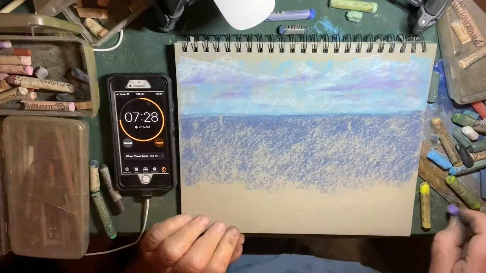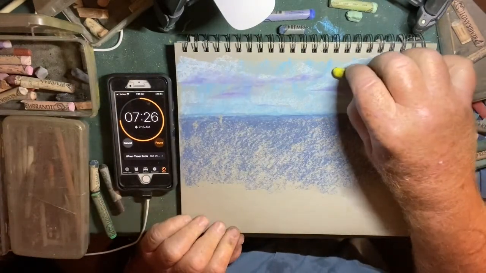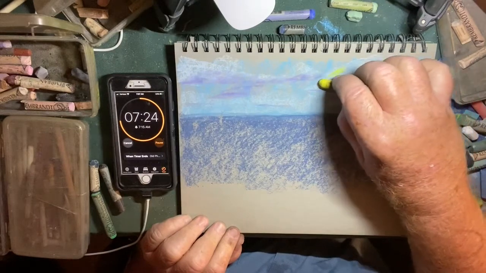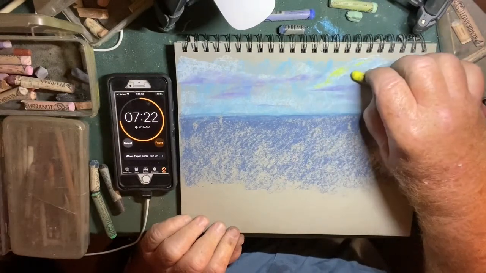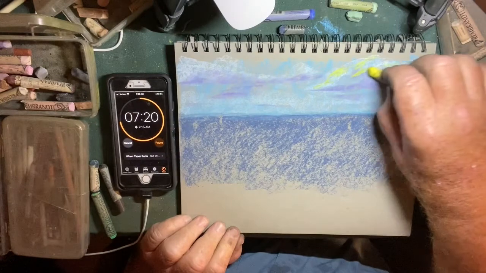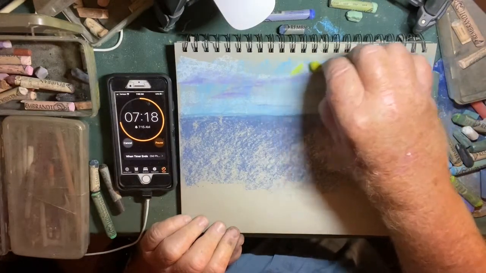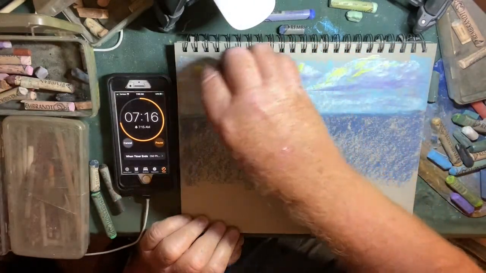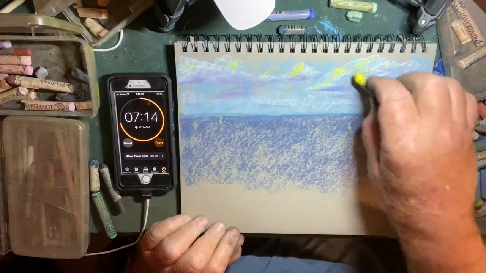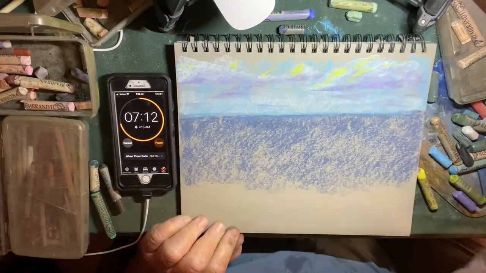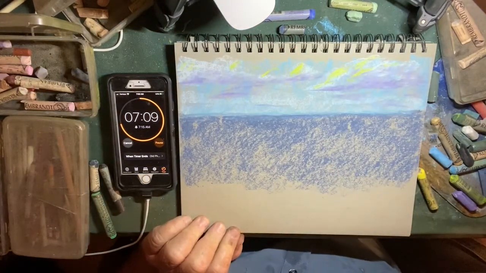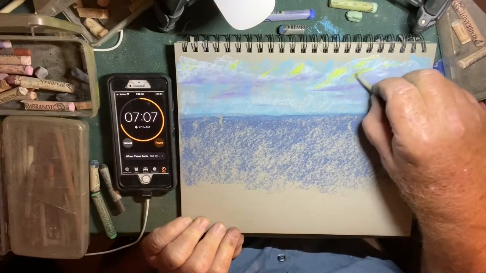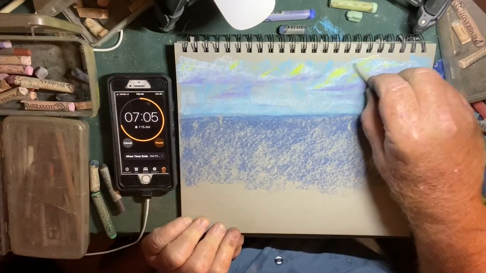But there you go. And then I would like to add just a little bit of yellow because maybe there's some sunlight making its way through to the sky, to the clouds, it is Florida. And since I didn't use the edge of the yellow, I'm going to use the smudge stick to kind of spread it around a little bit.